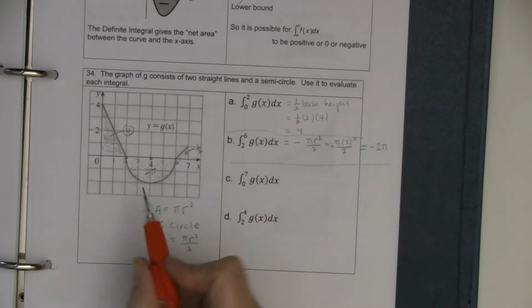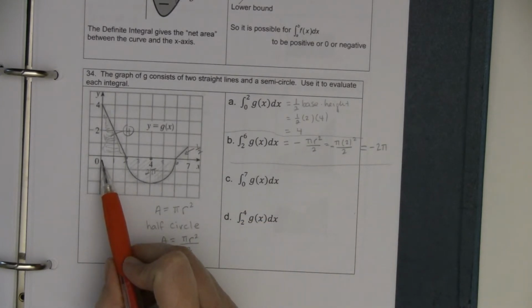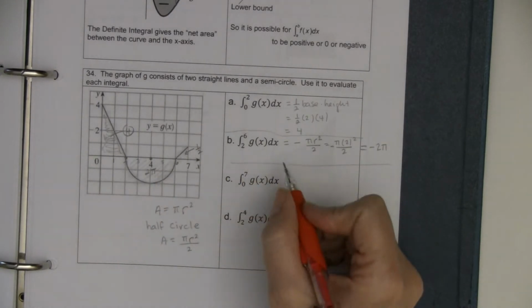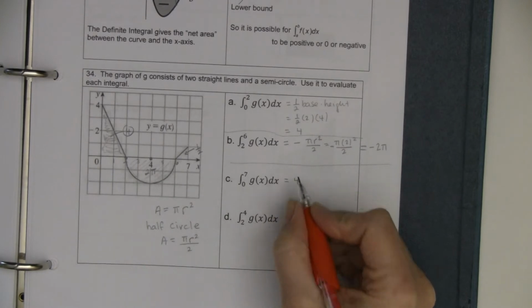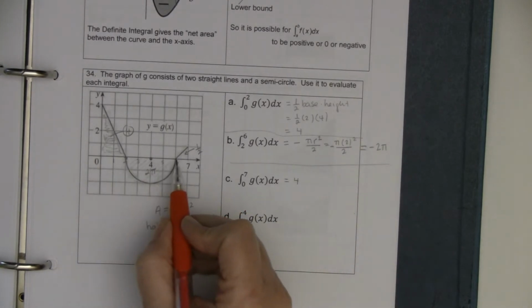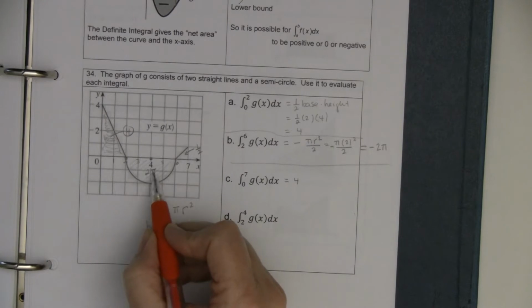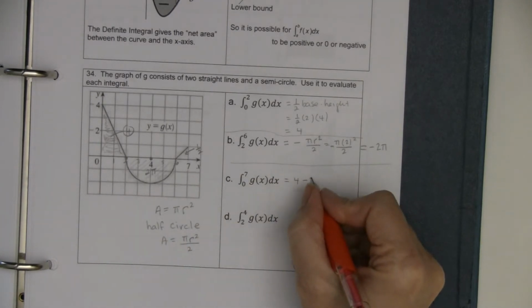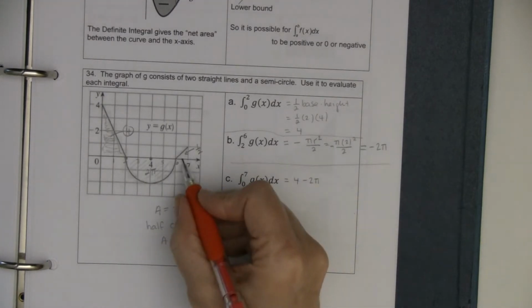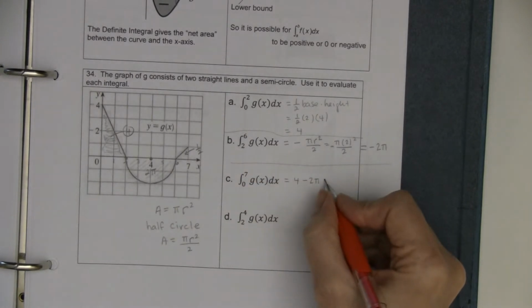And so the area from 0 to 7 would be, from 0 to 2 is 4. And then from 2 to 6, it's below the x-axis, so minus 2 pi. And then plus half.